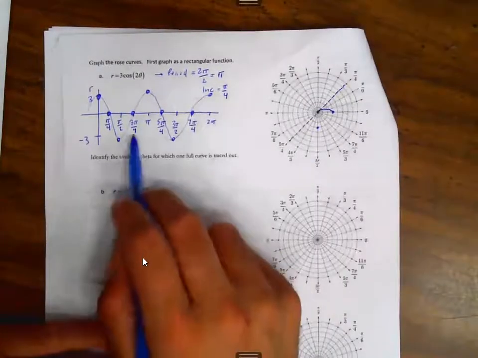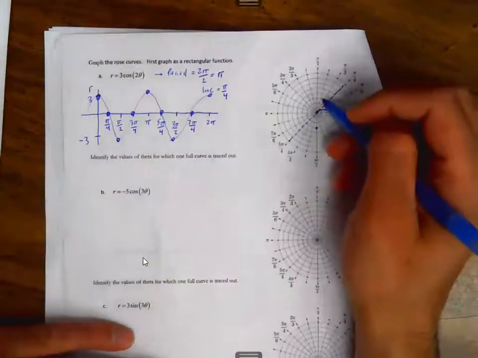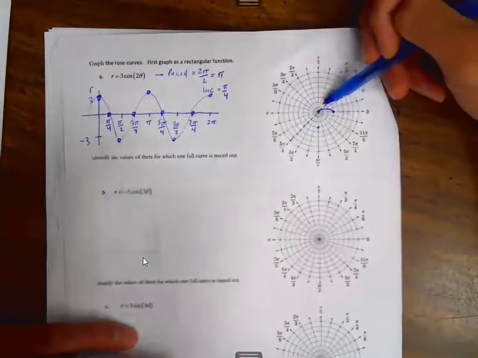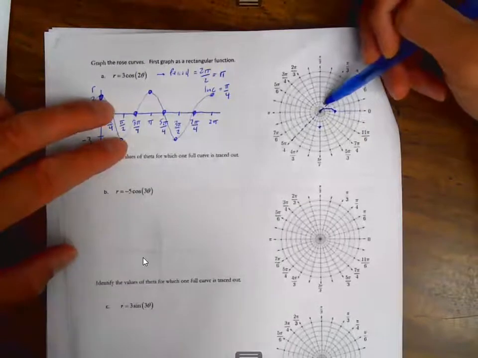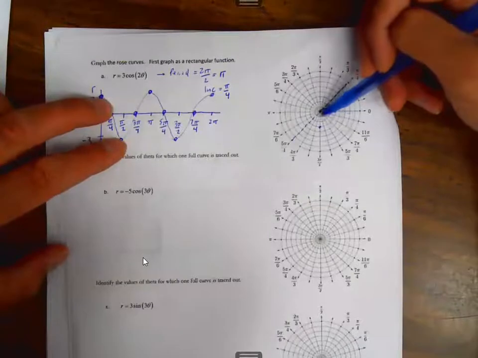Now, in between pi over 4 and pi over 2, those are these angles right here. But for all those angles, r is negative. So instead of plotting points this way, we're going to go in the negative direction.